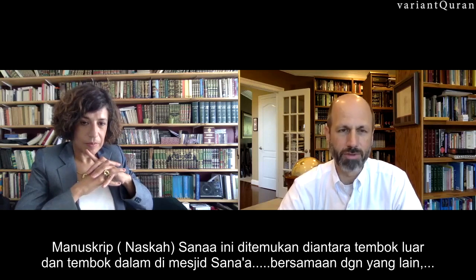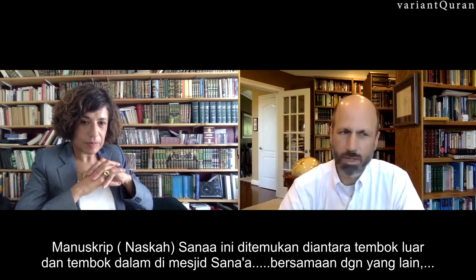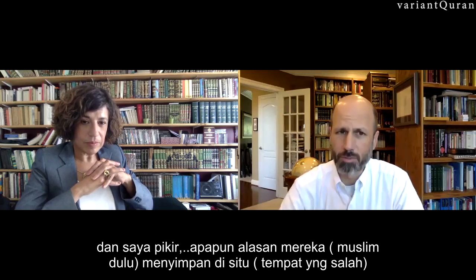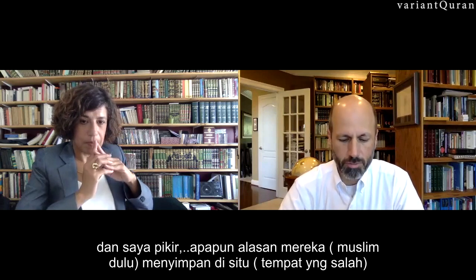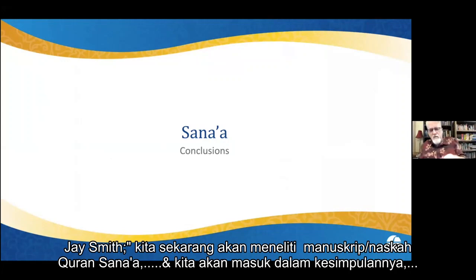This manuscript was found in between the inner and outer wall of the Sana'a Mosque, along with many others. Many of the ones found there were actually from Masahif, if I'm not mistaken, but for whatever reason, they were stored in that place. We're actually going to go look at the Sana'a manuscript and come to conclusions about it.